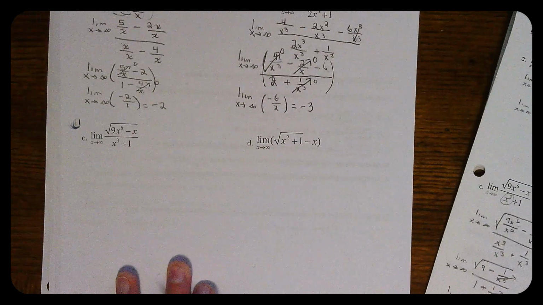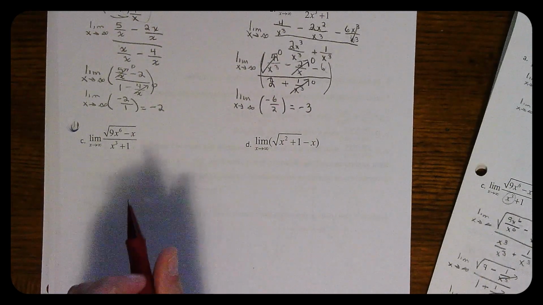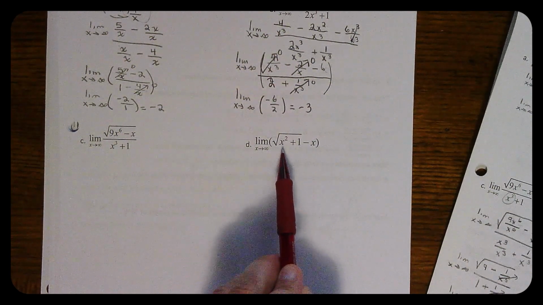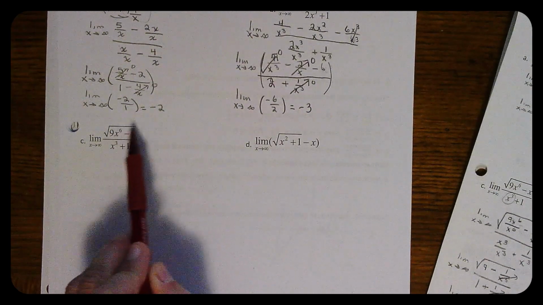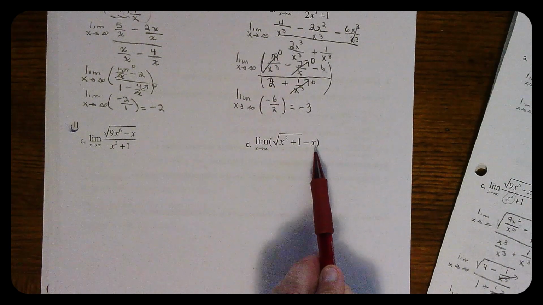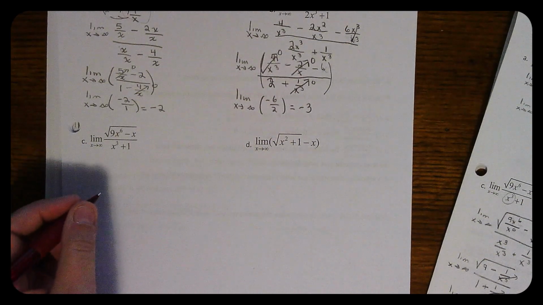Okay, so let's go into the next two, and let's look at them together for a second. All right, let's see how they're the same. They both have a square root, but this numerator is just the square root, and this is a square root minus another term. So just keep in mind that the way you're going to do these are different. All right, we're going to do the same thing here, but this square root is going to cause us to have to think a little bit.